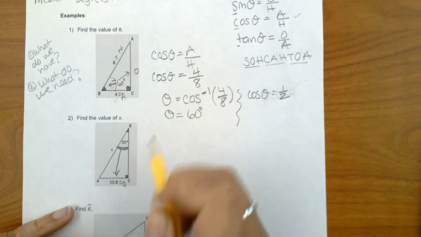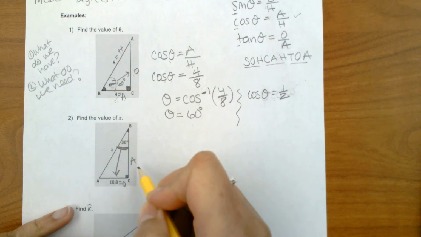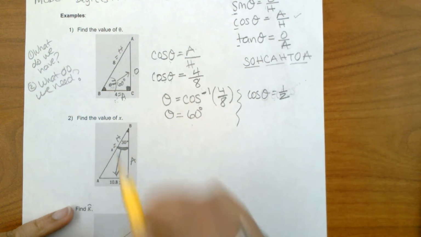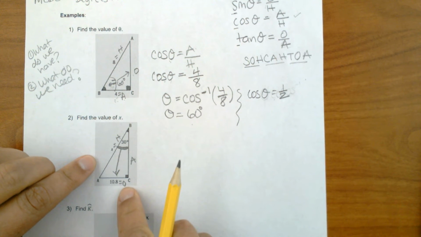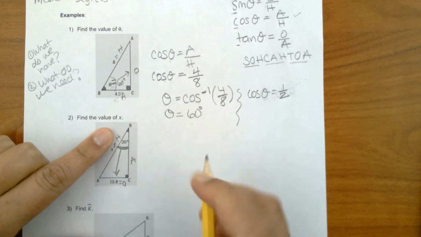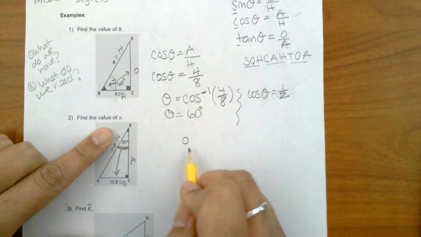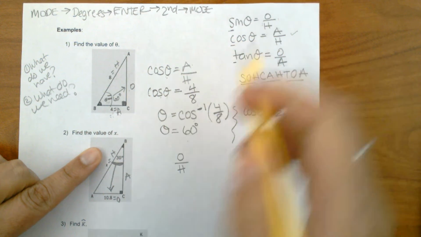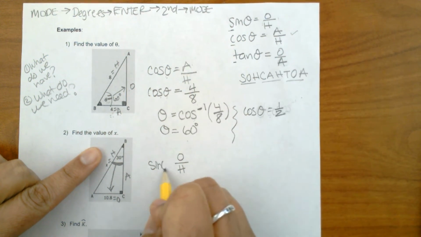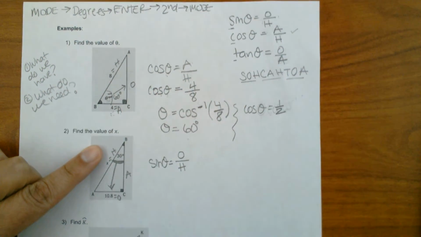So this is our opposite, this is our adjacent, and this is our hypotenuse. So we have O, and we're looking for H, and you're right, OH is sine. So we're going to be using sine.